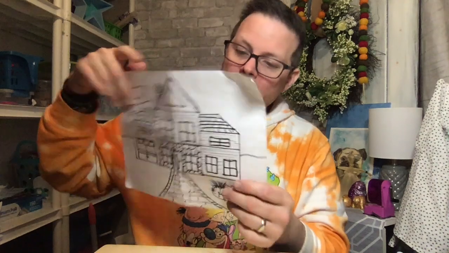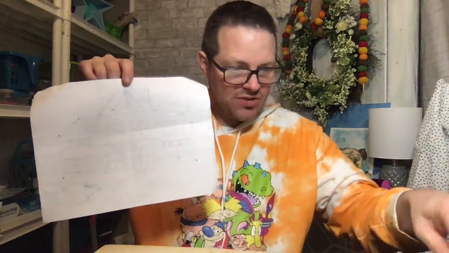And now what I want you to do is after you map it out like that, don't add any color yet, leave it black and white. On the other side, just using a pencil or a marker or something you have laying around, I want you to put what you're going to create the address to be. So I might make mine Art Lane.